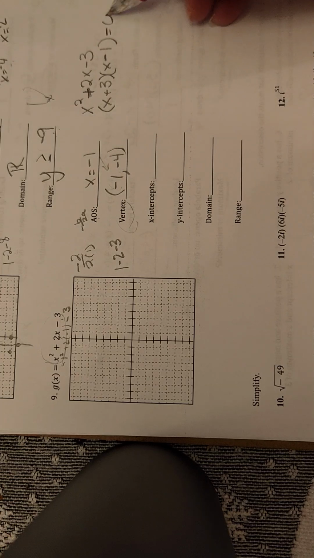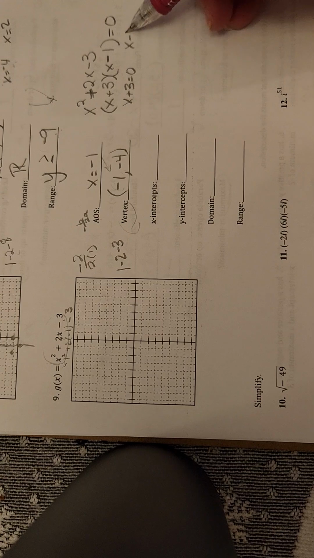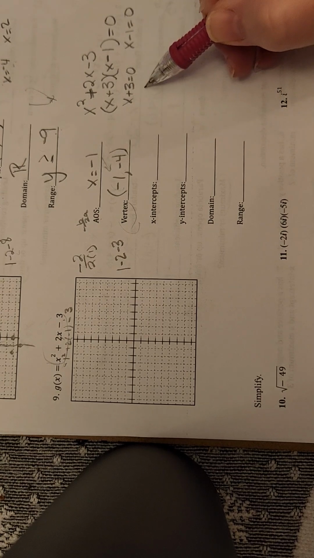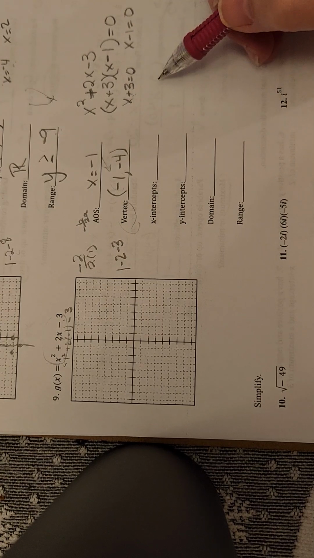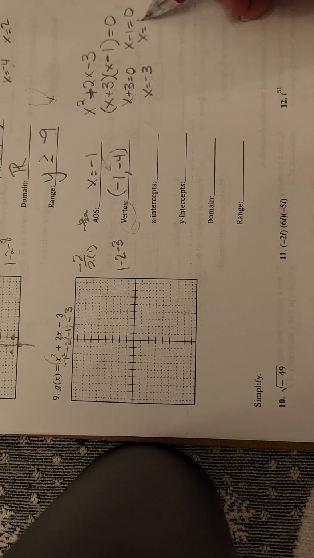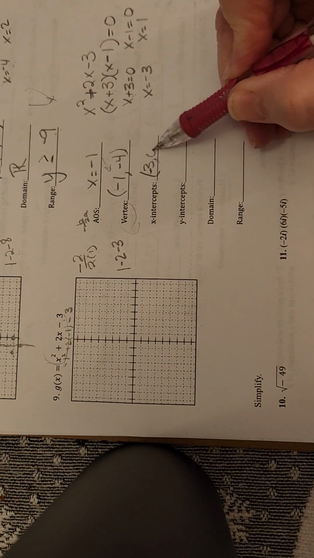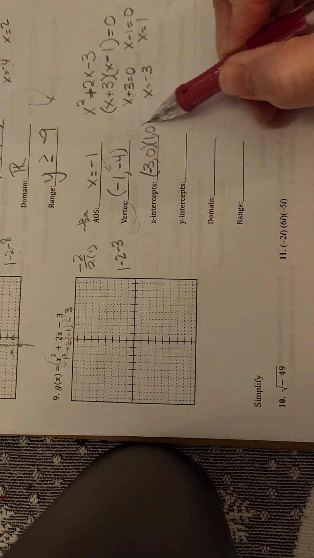Okay, set those equal to 0. x plus 3 equals 0, and x minus 1 equals 0. Subtract 3 from both sides. You get -3. And we add 1 to both sides, and we get +1. So our intercepts are going to be (-3, 0) and (1, 0).